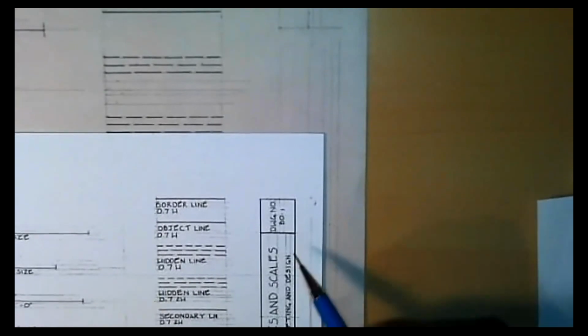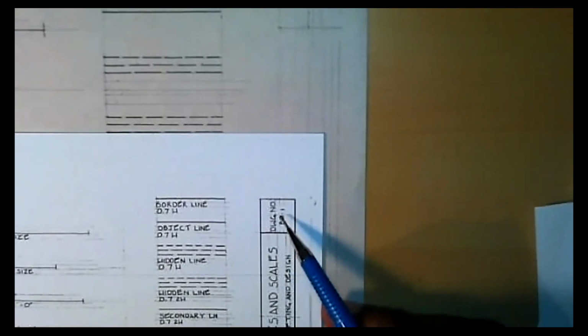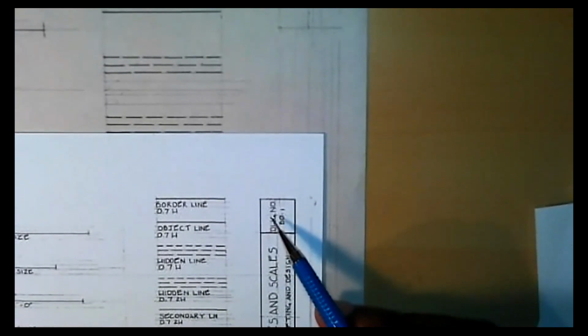So we see that the drawing title is line types and scales. And then it's quite obvious when you get to the last box. You're going to write in this text, both being 1/8 of an inch in height, right? Drawing number, and drawing number is VD-1. Okay? And with that, we will have completed the annotation for this assignment.